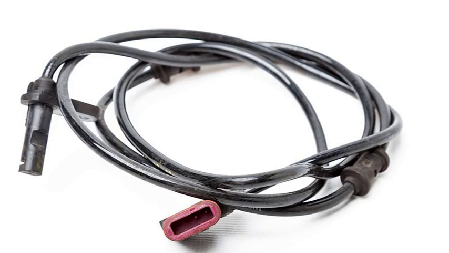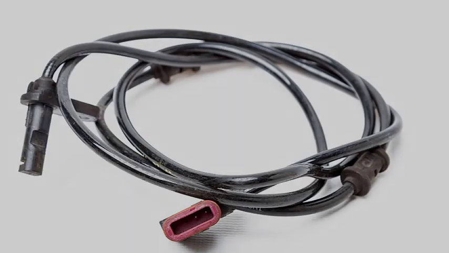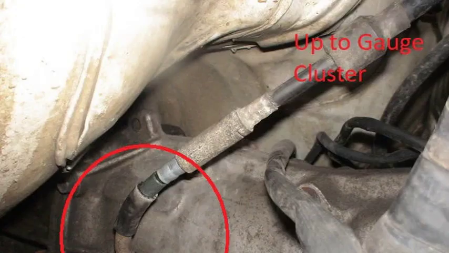The P0502 code is a serious problem that can cause a variety of symptoms. If you are experiencing any of the symptoms listed above, it is important to have your vehicle checked by a qualified mechanic as soon as possible.